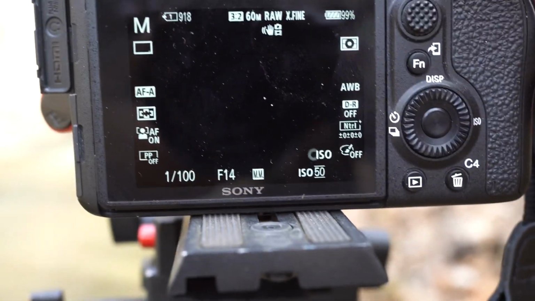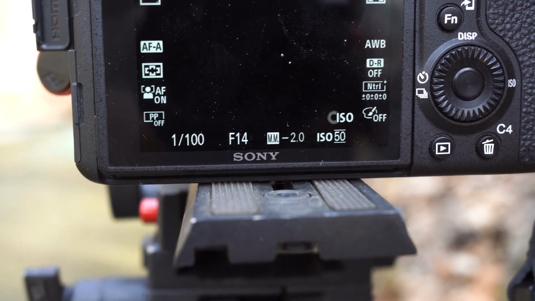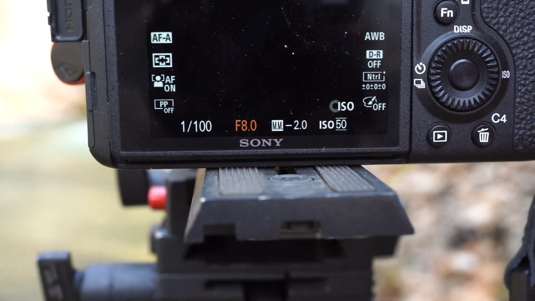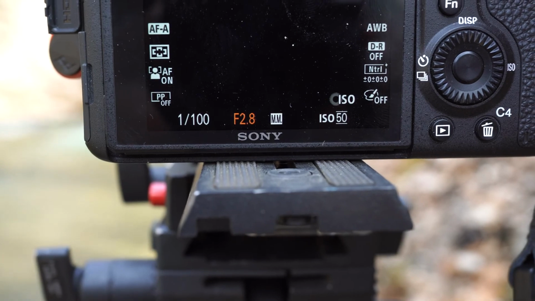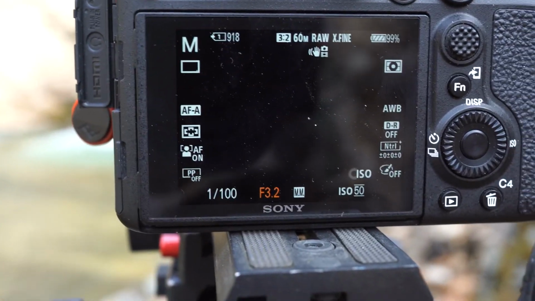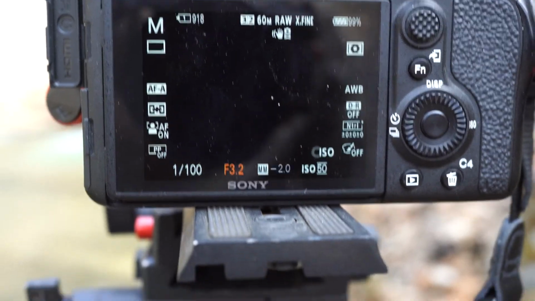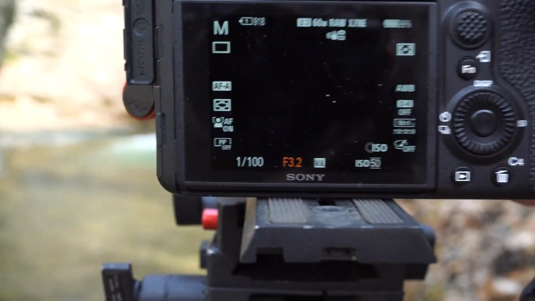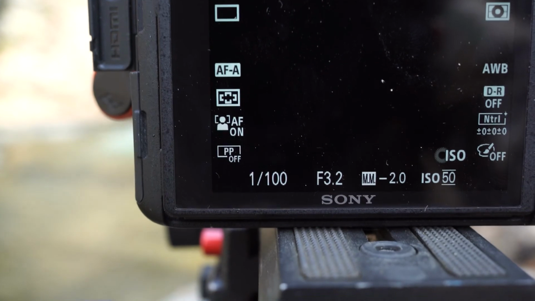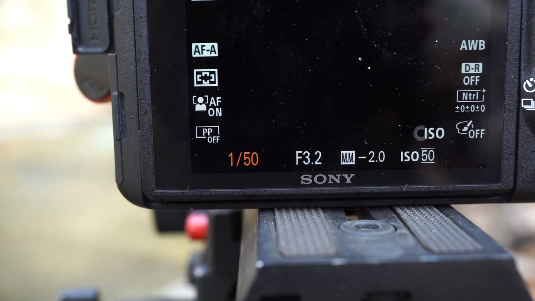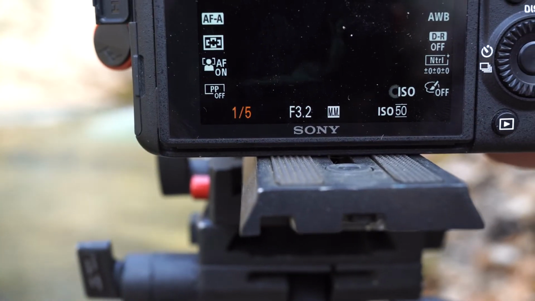Alright, so now the first thing I'm going to do is put my aperture at its widest, 2.8. Ideally for a waterfall like this, you're going to want to be somewhere in the 20-second shutter. Now if you look, my shutter speed is at 1/100th. I'm just going to keep going down and down and down for this.